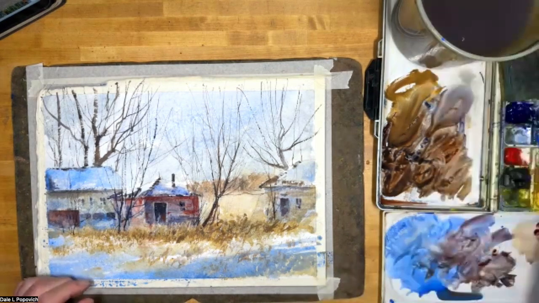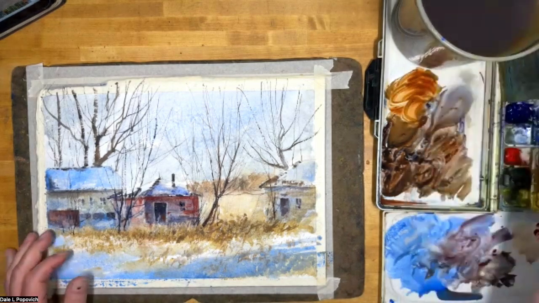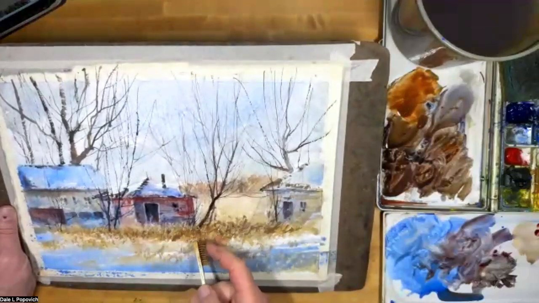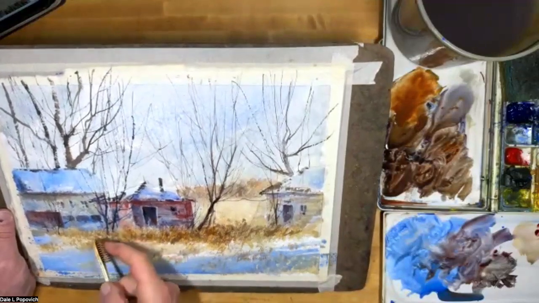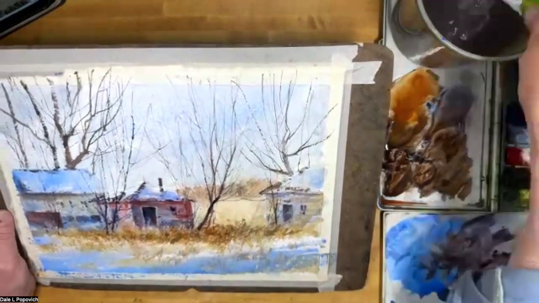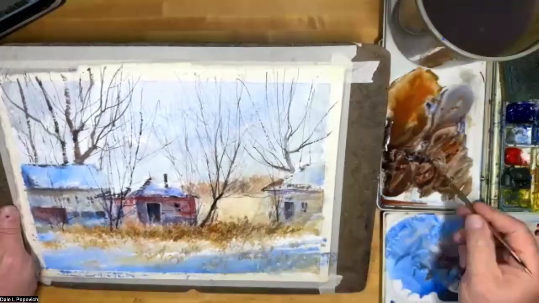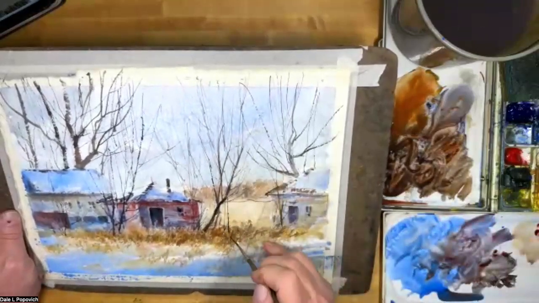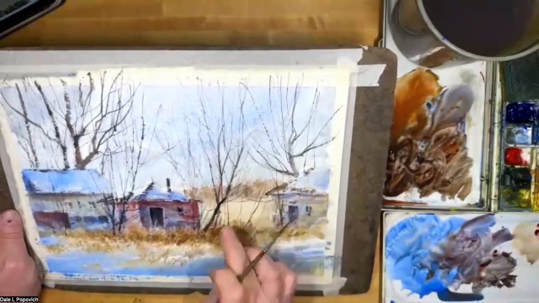And a little bit of burnt sienna mixed in with the raw sienna. I'm going to tip this up so I can see it. I'm going to put this in here, out in front of the main building and a little bit beyond. And a couple little saplings coming up in between to help bridge this space.